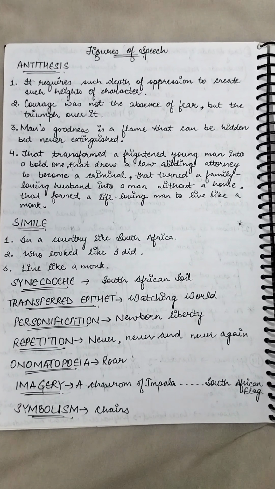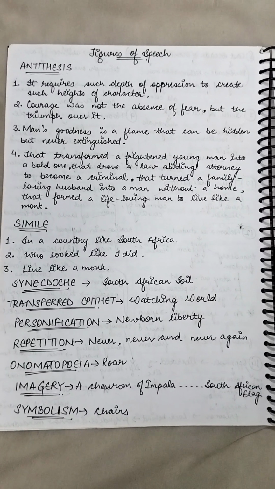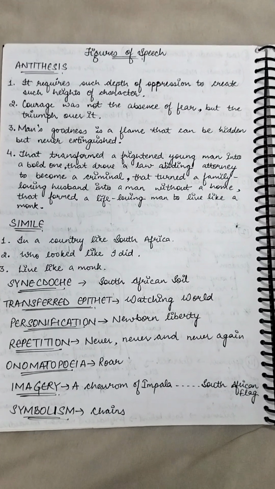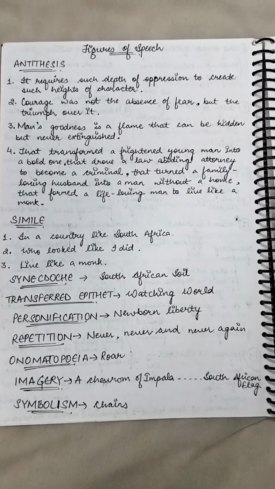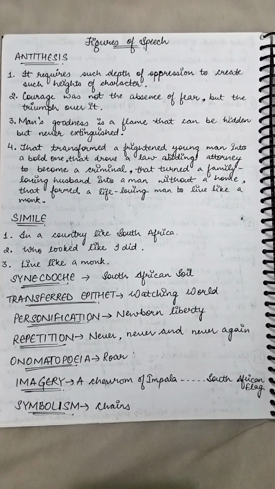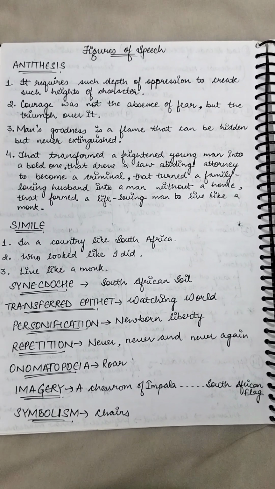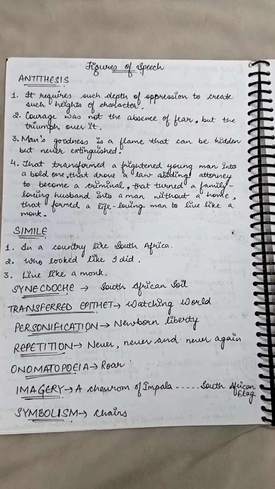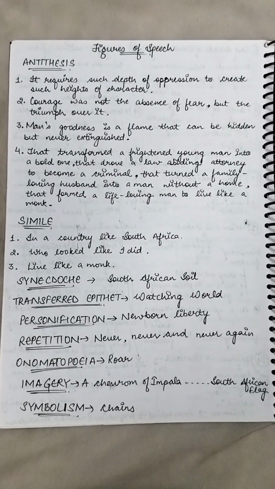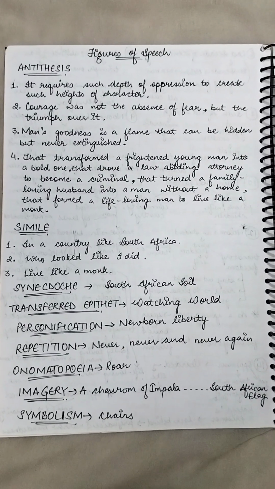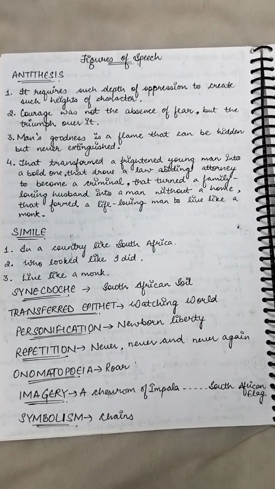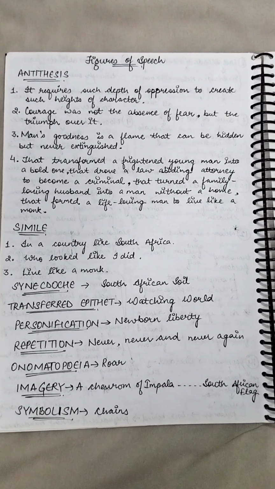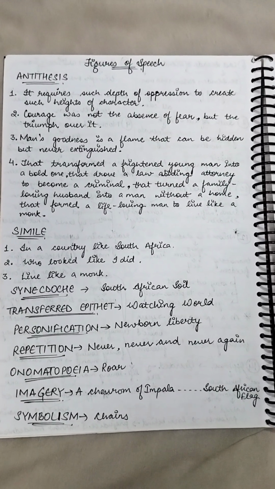First is antithesis. Antithesis is when something or someone is the direct opposite of another person or thing. For example, you can see the first: "It requires such a depth of oppression to create such heights of character." Oppression is when we are forcing someone to do something, so they are saying it requires a lot of pressure, of force, to create height of character, to create volume, to create a great character. So this is a direct opposition of two things.